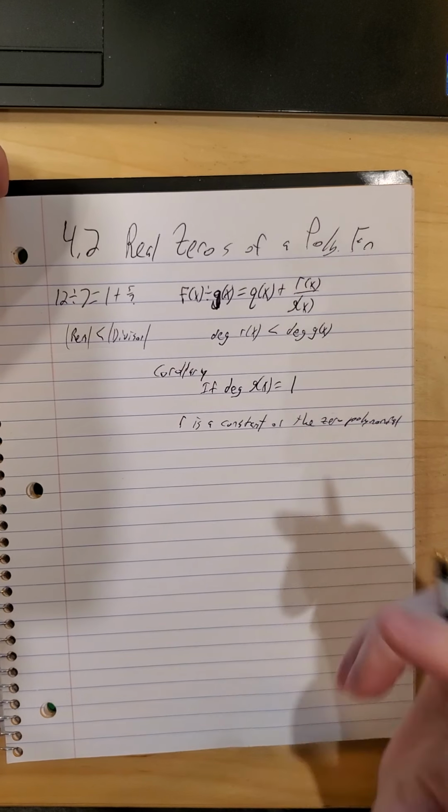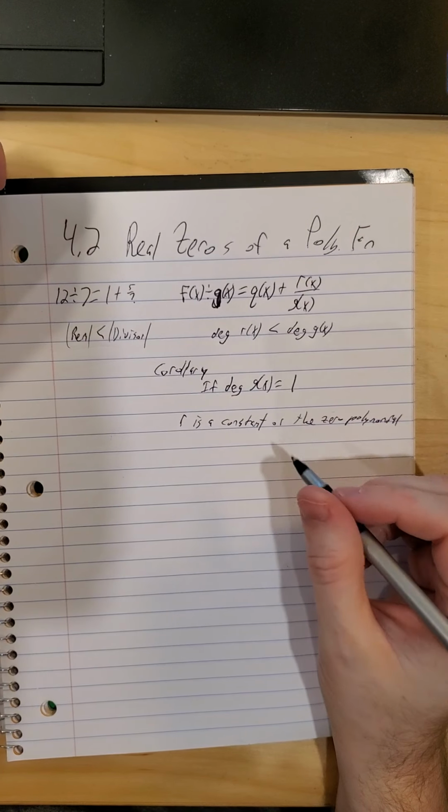We can't have a negative degree, otherwise we're not looking at a polynomial function.